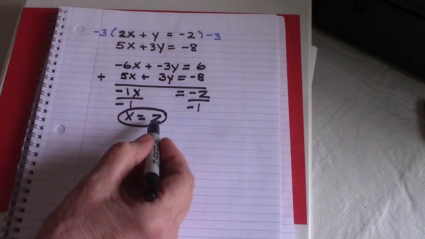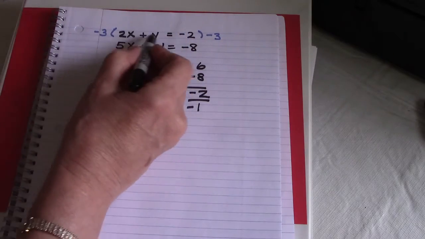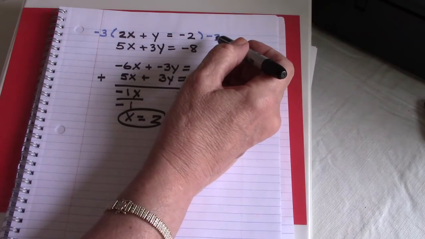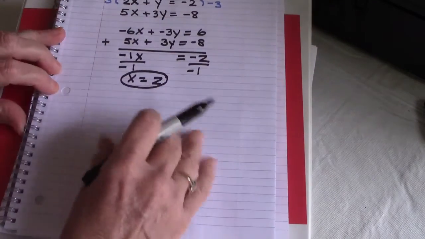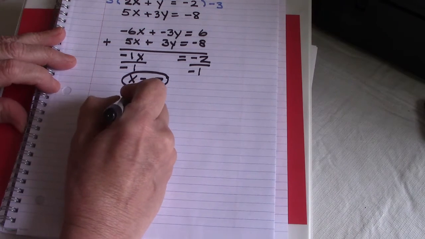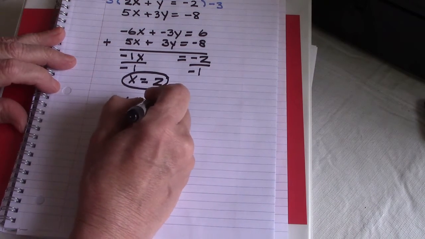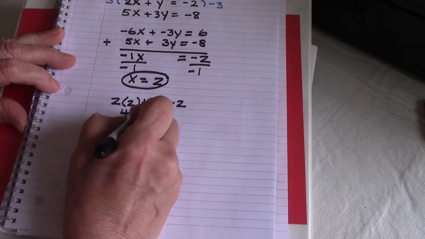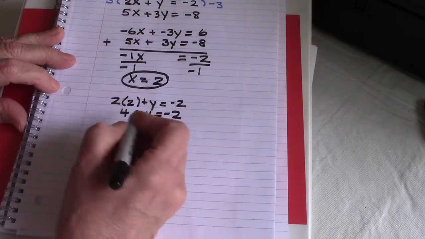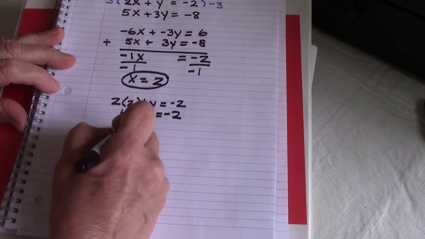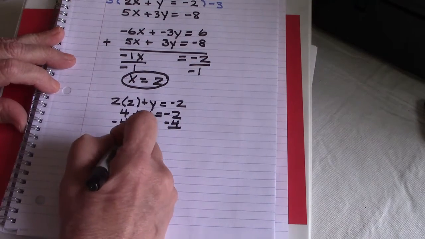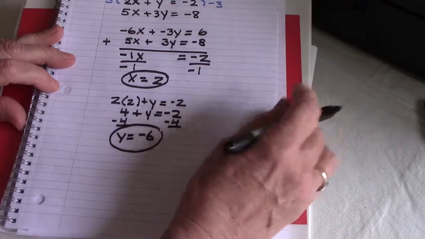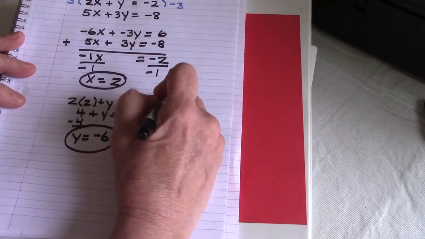Now I'm going to take this 2 and plug it back into one of my original equations. Nothing that I adapted or amended or anything. So I want to put it back into an original equation. And my original equation was 2 times x, which is 2, plus y equals a -2. 2 times 2 is 4, plus y equals a -2. I'm going to subtract 4 from both sides so I can get y by itself, and I get y equals a -6.